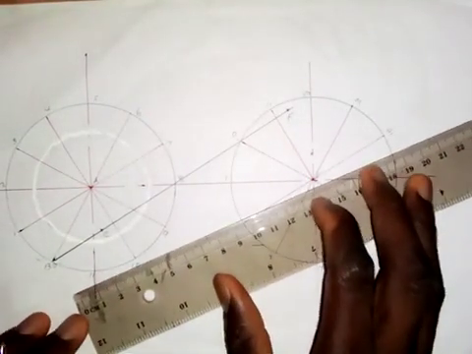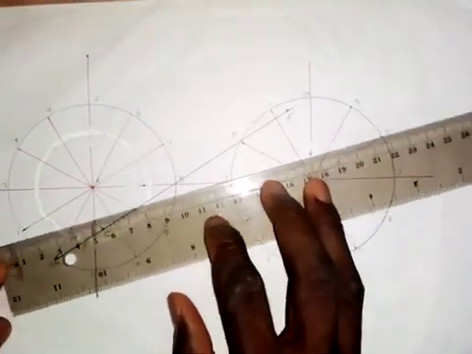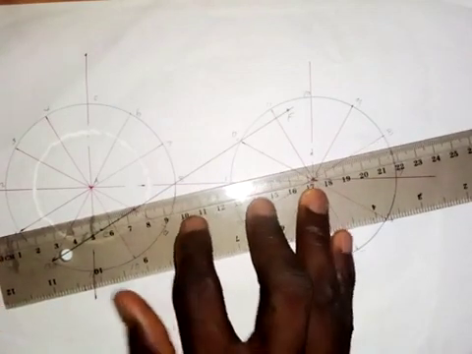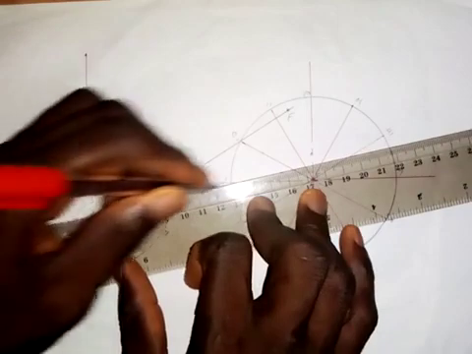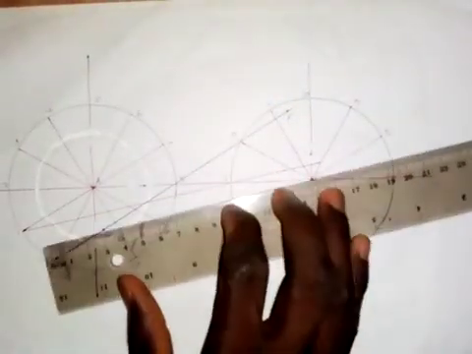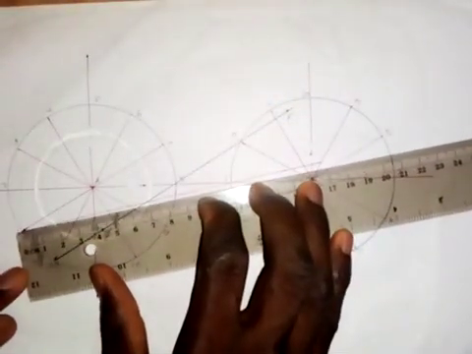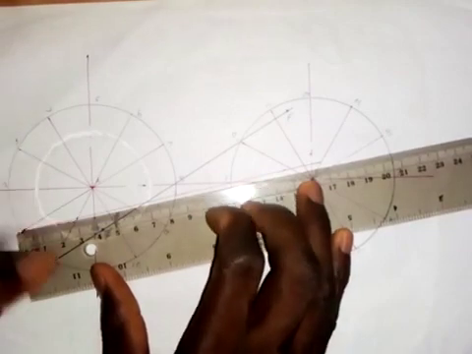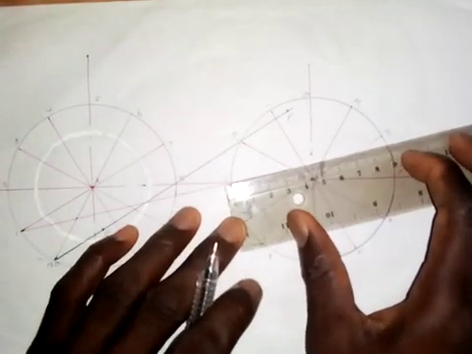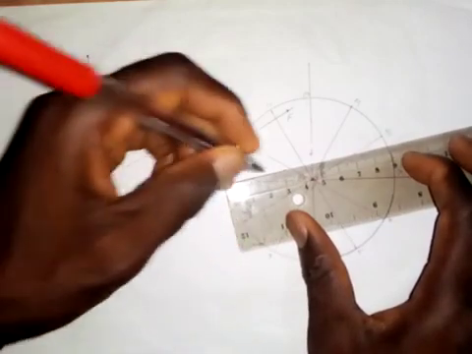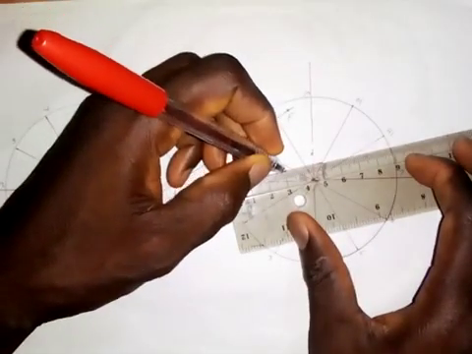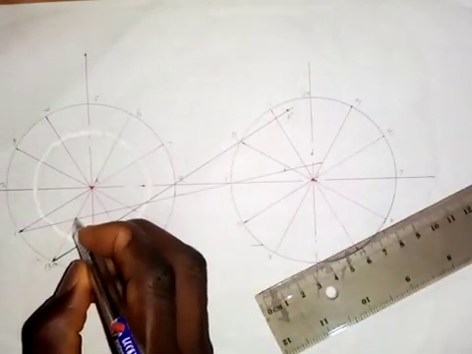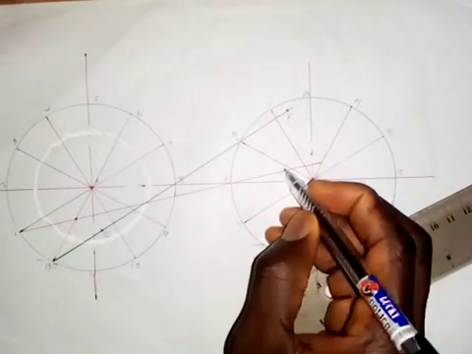So we continue like this. So the next is we have what? We have 1 to 1. I will connect 1 and 1 together. So 1 and 1 go like this. So here I will take a measurement of 30 millimeters, and from 1 here I'll take 30 millimeters forward. This is 30. Okay, so we have this point, and then we have this point.